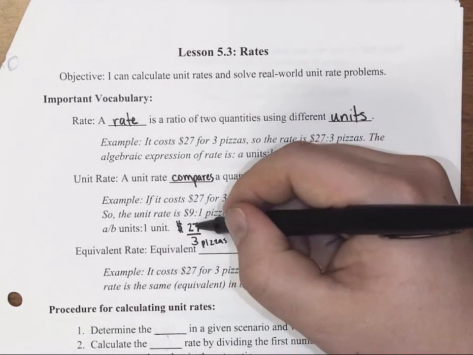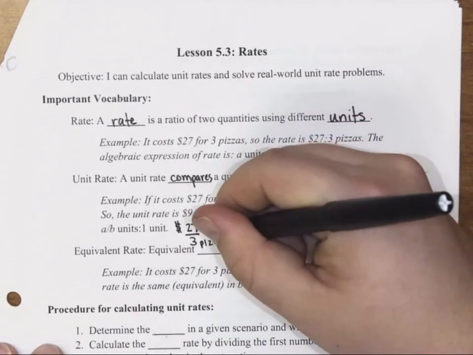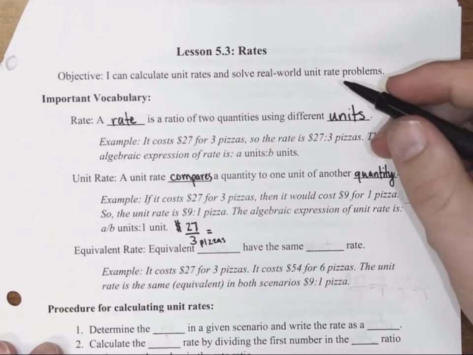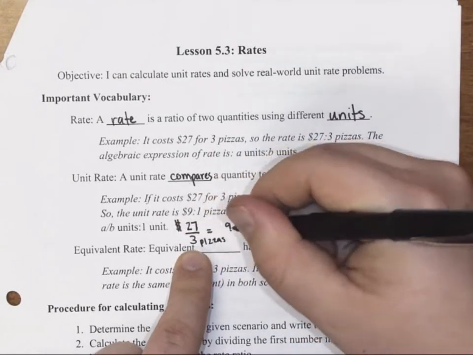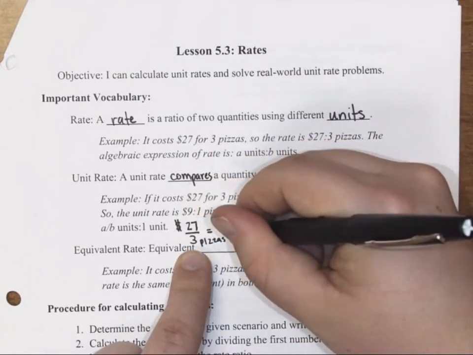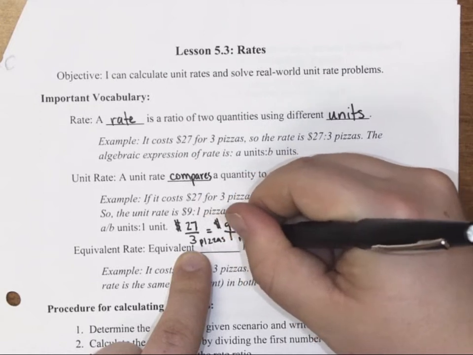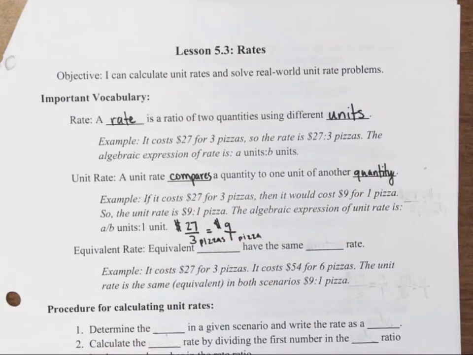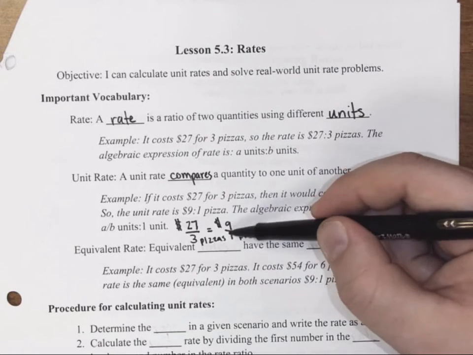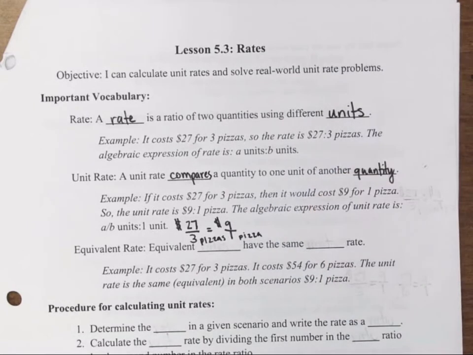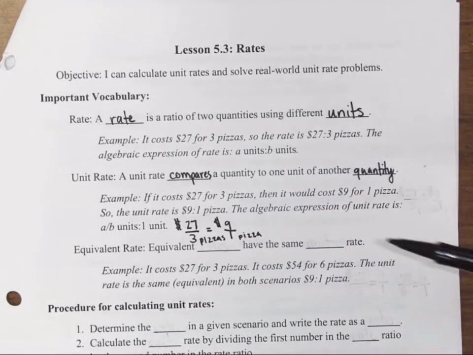We're going to divide 27 by 3 so that we know that 3 goes into 27 9 times, so now it's $9 for 1 pizza. So all we've done is break down our unit rate by dividing the amount of money by how many we have, and that gave us our new unit ratio of $9 for 1 pizza.